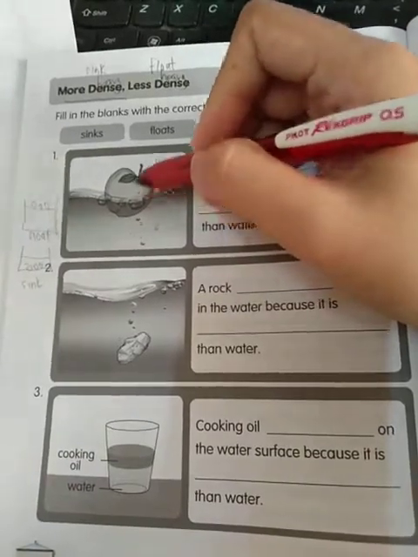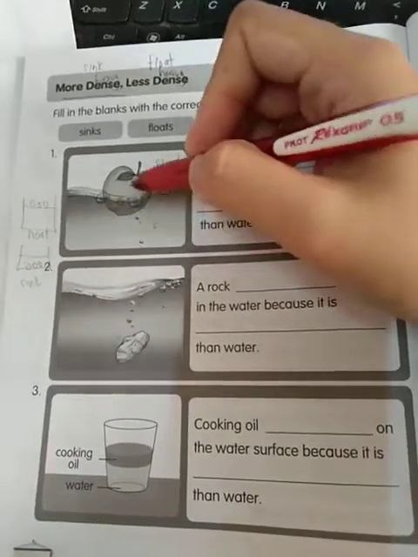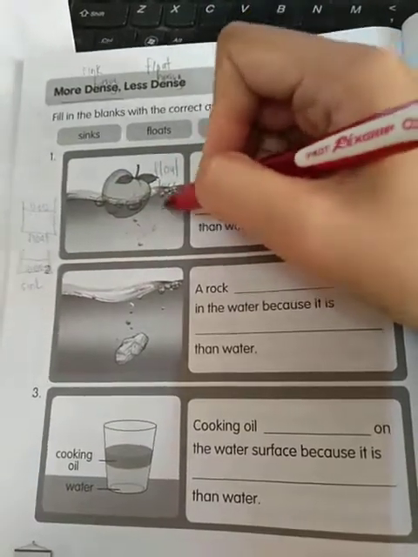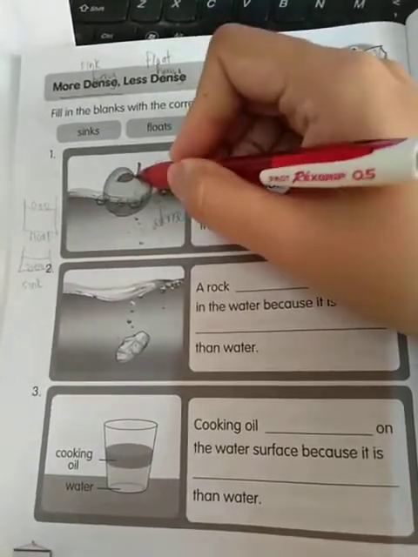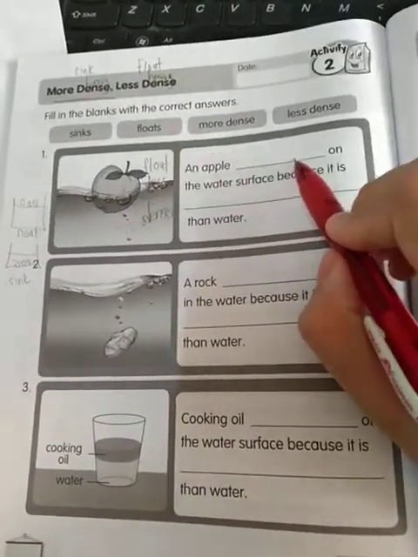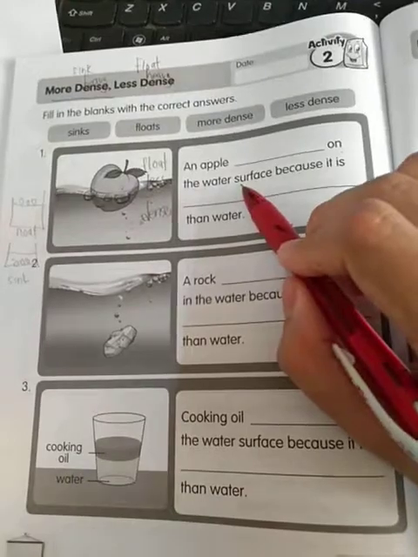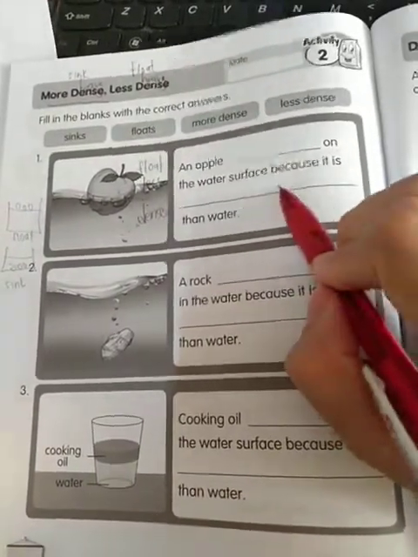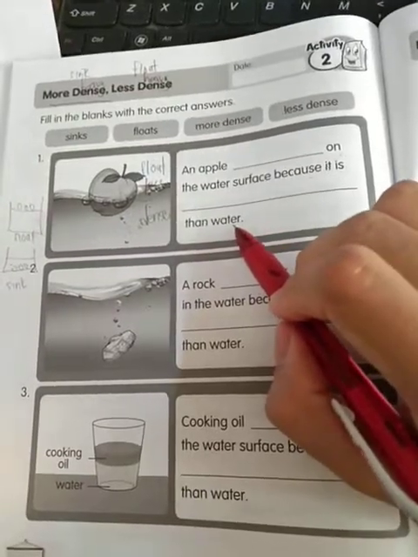Is this apple more heavy than water or less heavy than water? Less dense, less heavy, so it goes up. Okay, an apple floats on the water surface because it is less dense than water.